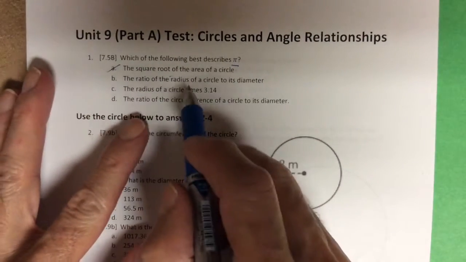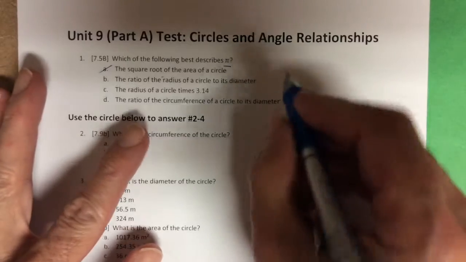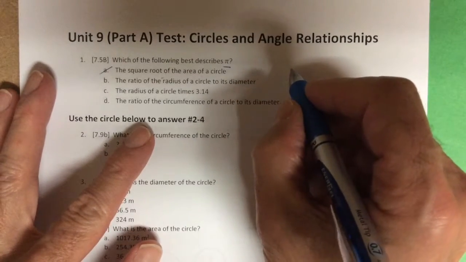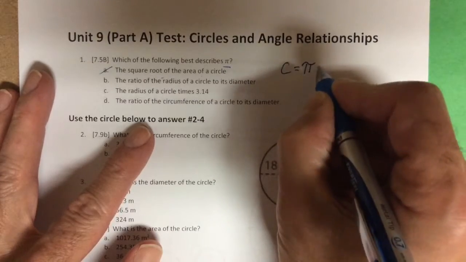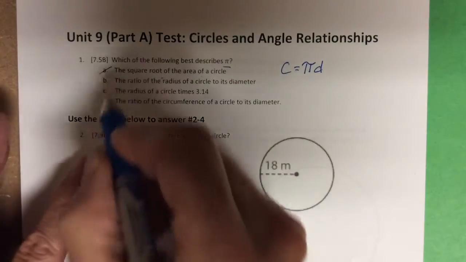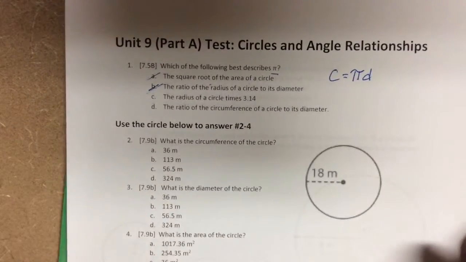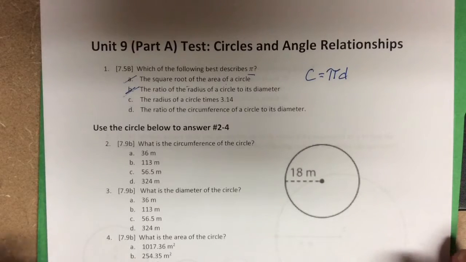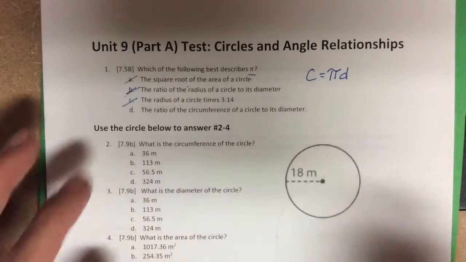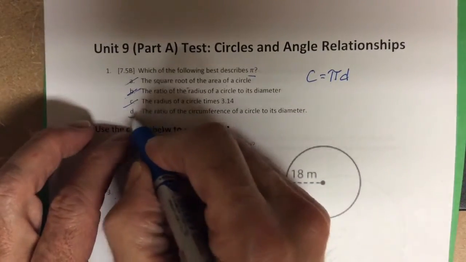B says the ratio of the radius of a circle to its diameter. Well, we know that we get the circumference by multiplying pi times the diameter, not times the radius. That's not it. C, which some kids probably thought was a good distractor, is the radius of a circle times 3.14. No, it's the diameter. D was the correct answer.